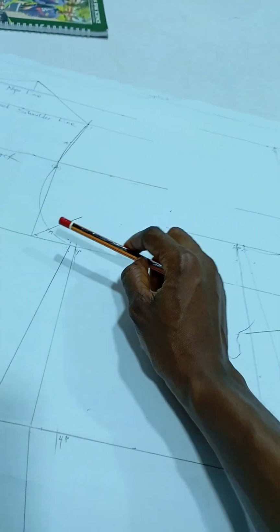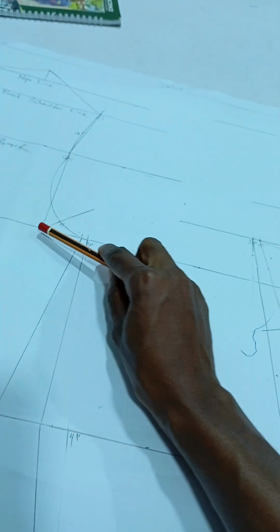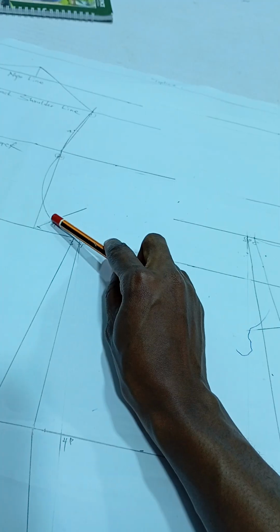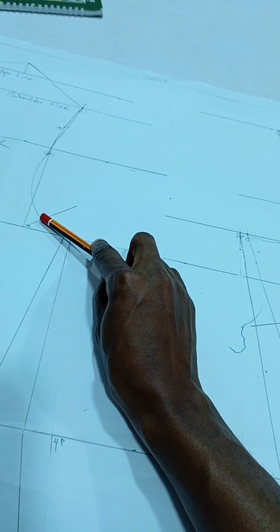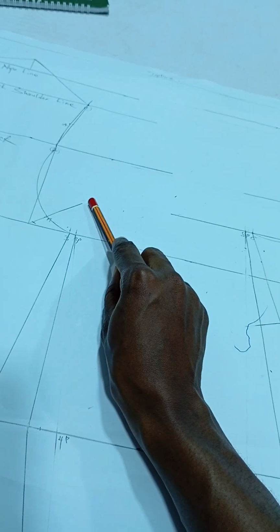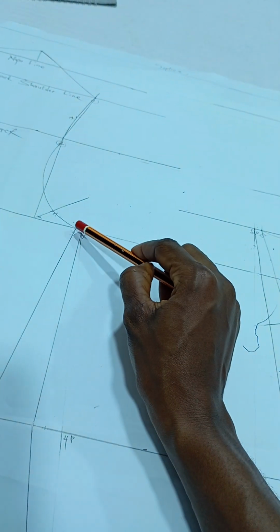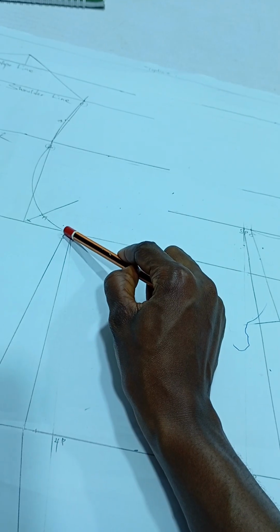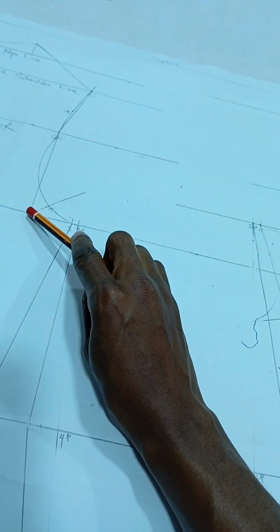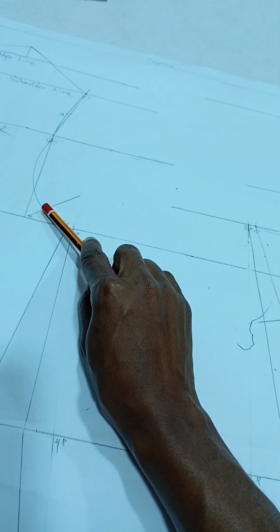You measure x to 3, divide it by 2. Whatever you get, you drop it here. But before that, you make an angle 45 degrees on this x using your protractor. So when you measure x to 3, you divide whatever you get by 2. You mark it on this angle of 45 degrees.